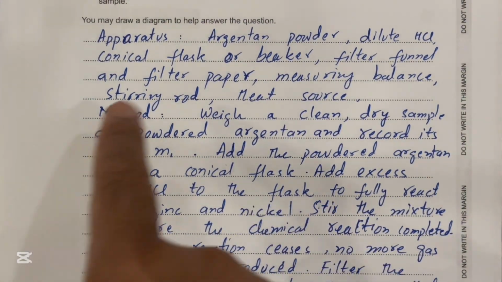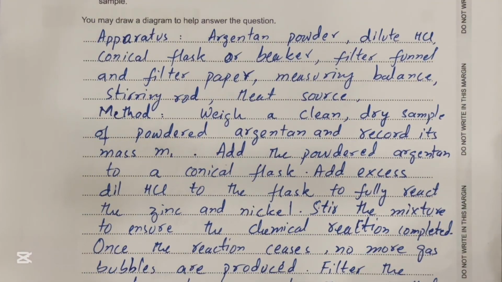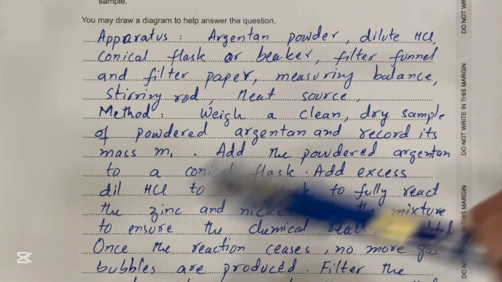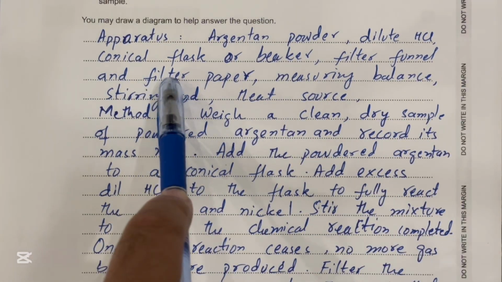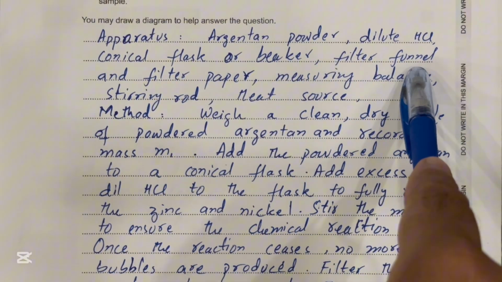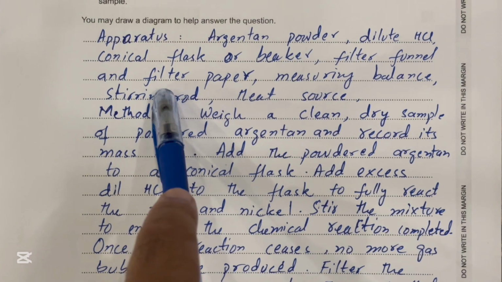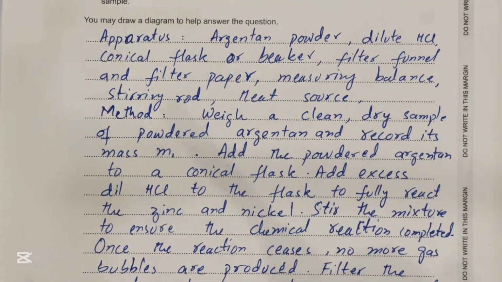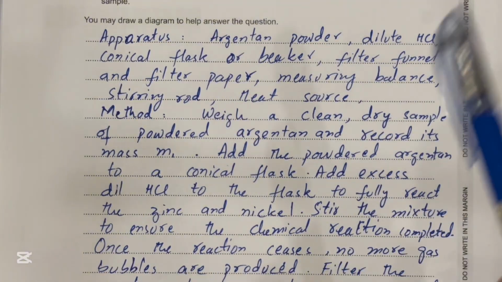Apparatus. So first apparatus is argentine powder and then dilute HCl, and these are the only 2 chemicals that are allowed. We cannot use the third chemical. Next is conical flask, or you can take beaker. You need filter funnel. This is easily available in the lab, and filter paper, measuring balance, stirring rod, and any heat source you can use like oven.